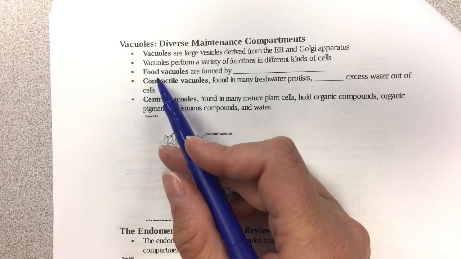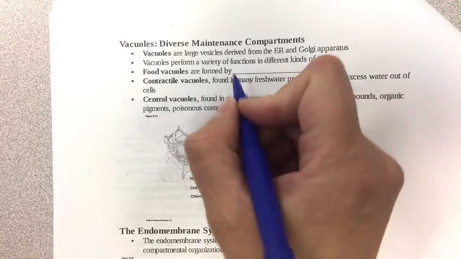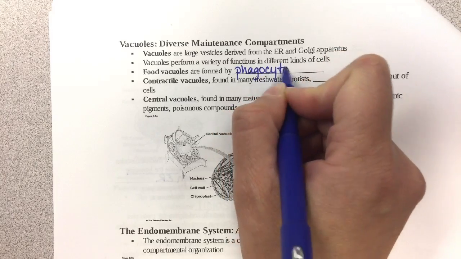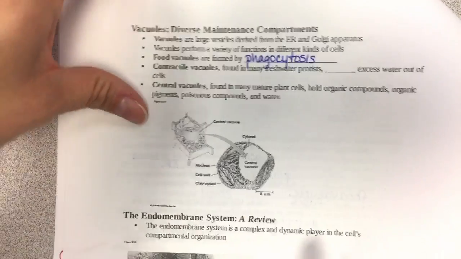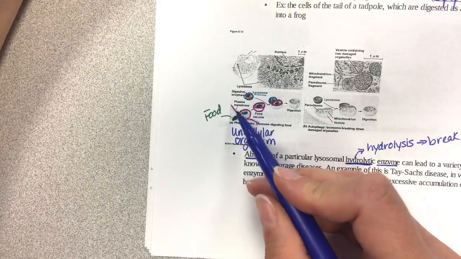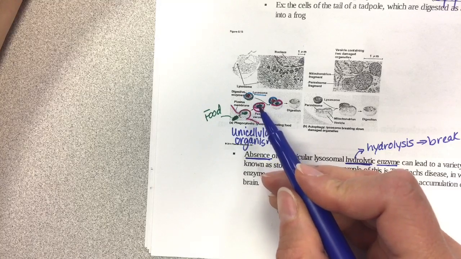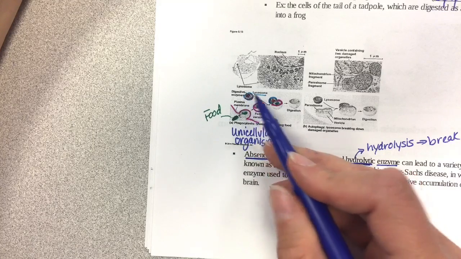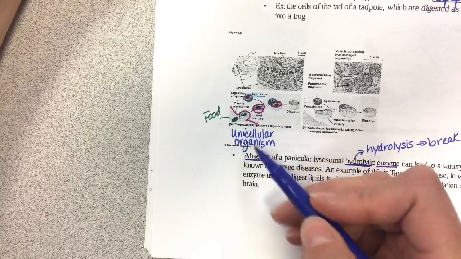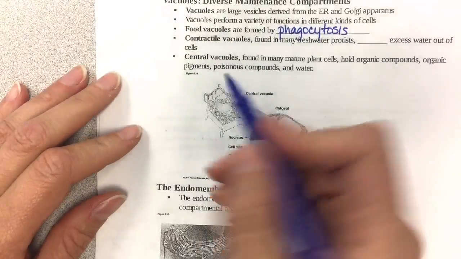I already talked about one, the food vacuoles formed by phagocytosis that I drew and talked about in the last video on the previous page. This is a food vacuole, so it contains food. And remember, the lysosome can fuse with it and digest that food. This is how unicellular organisms digest a lot of their food.